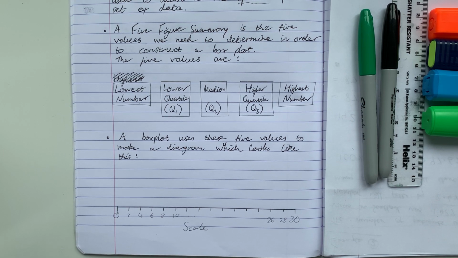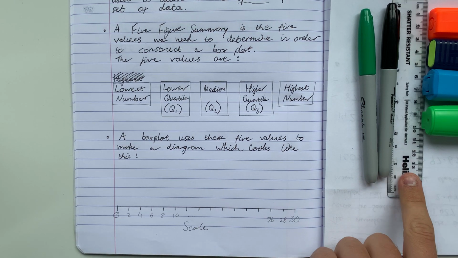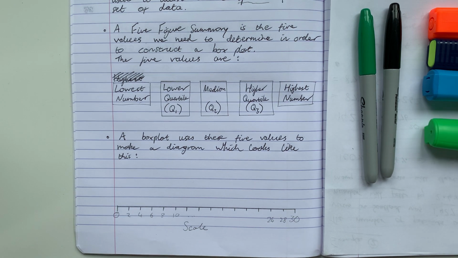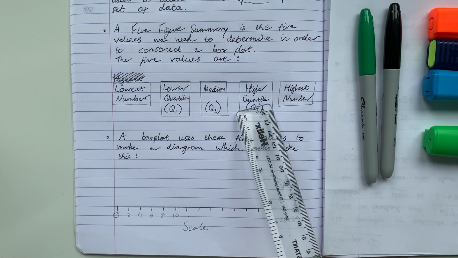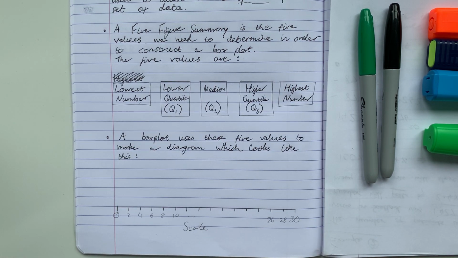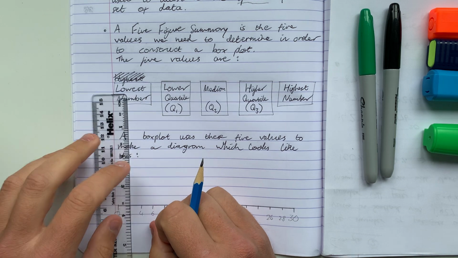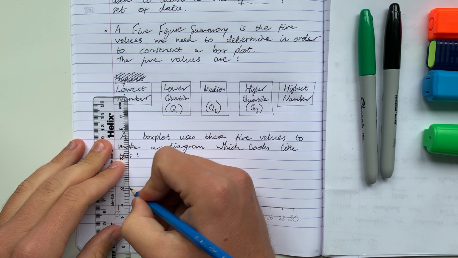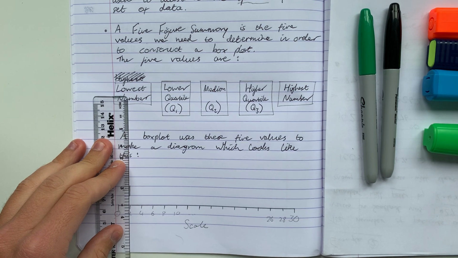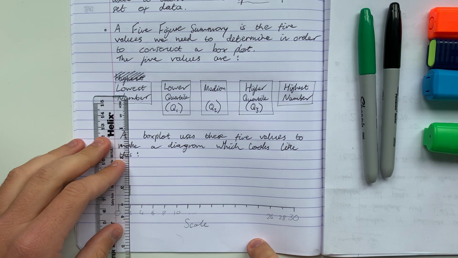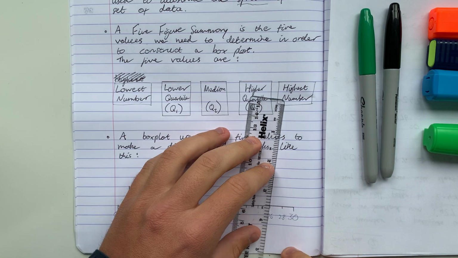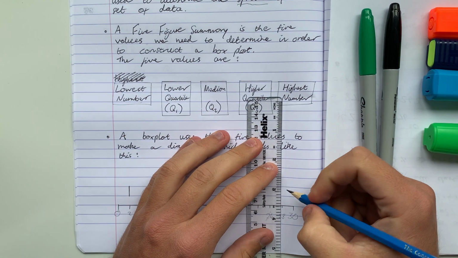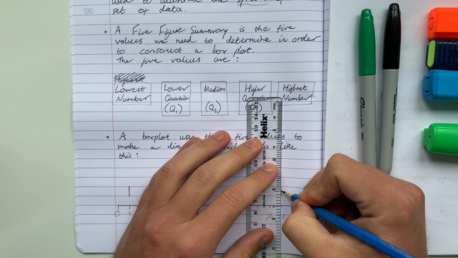Okay, and what does it look like? Well, this is where our ruler comes in. Okay, and essentially these 5 numbers that we've got for our 5-number summary is how you make your box plot. So say your lowest number was 2. Okay, so you go to 2 on your diagram and you draw a small vertical line at 2. Say your highest number was 28. Go to 28, draw a small vertical line at 28, like that.